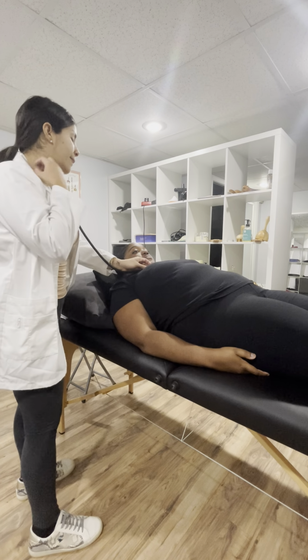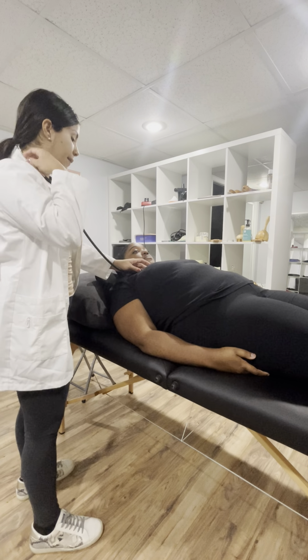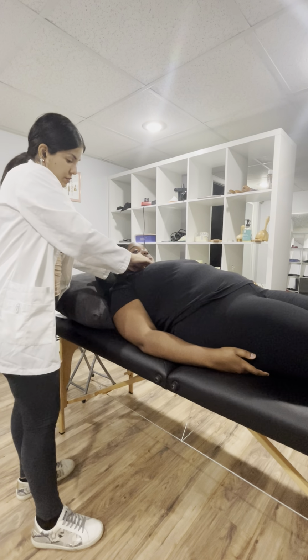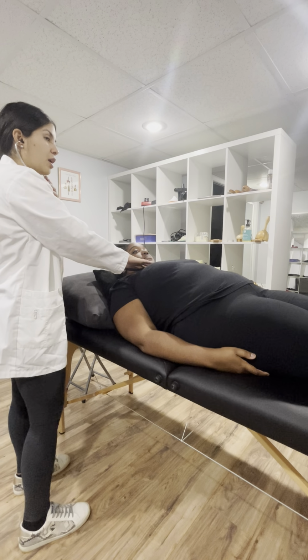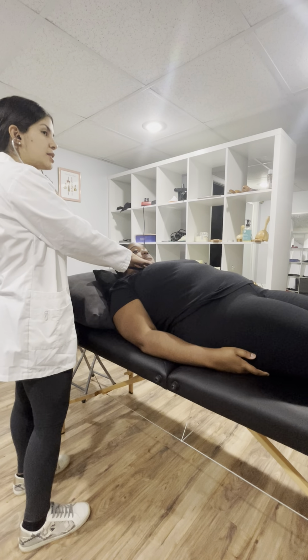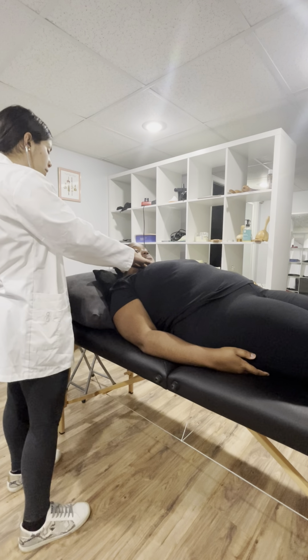We're going to place our stethoscope, and of course I would be doing this under her clothing. What we're looking for here is normal heart sounds, S1, S2, and if there's an S3, S4.